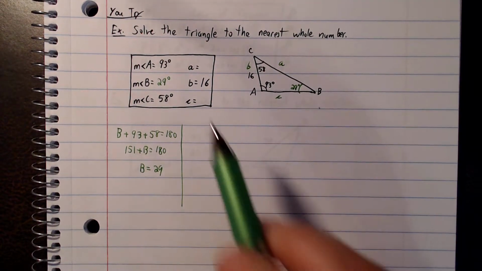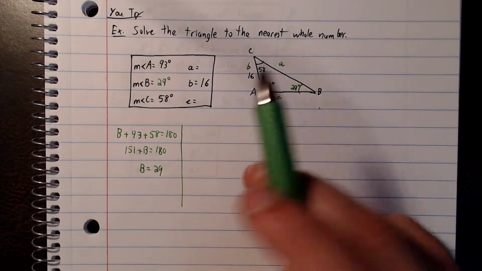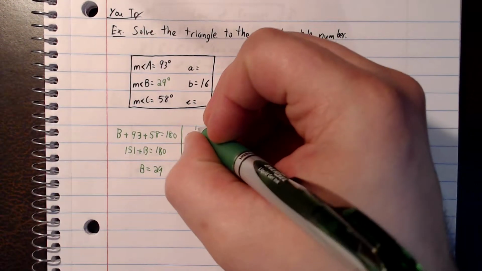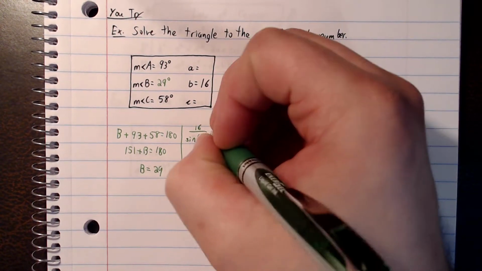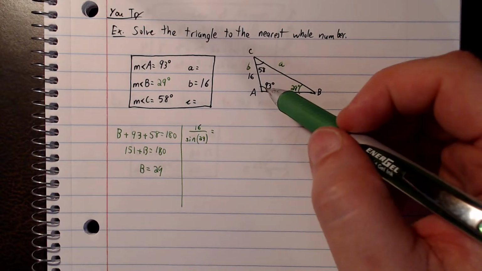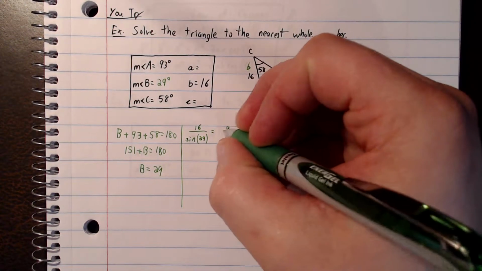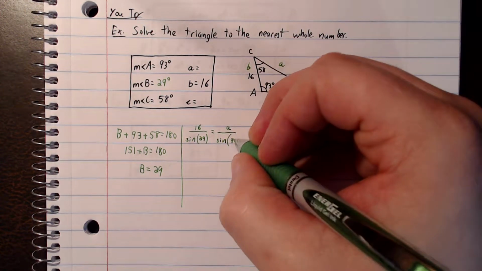Now, the full pair that we have to work with here would be B and angle B. So we've got 16 over sine of 29. And let's say that we work with A first. We don't know the side, but we do know the angle is 93.